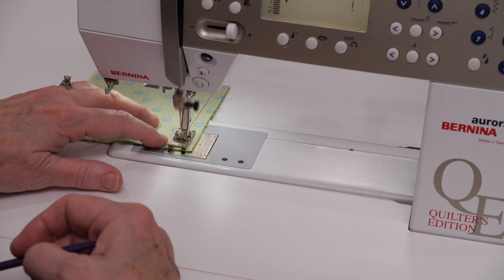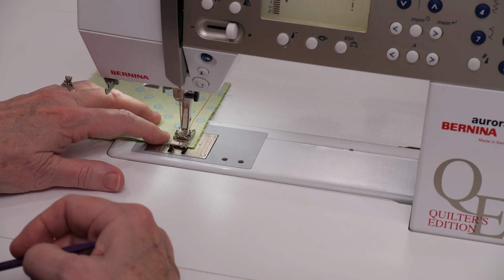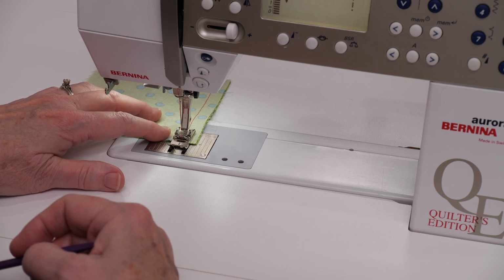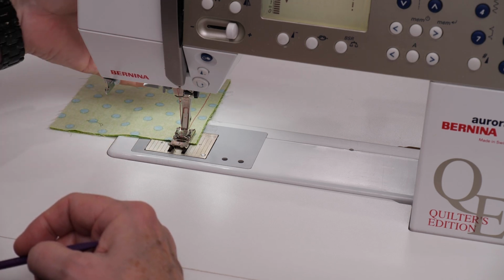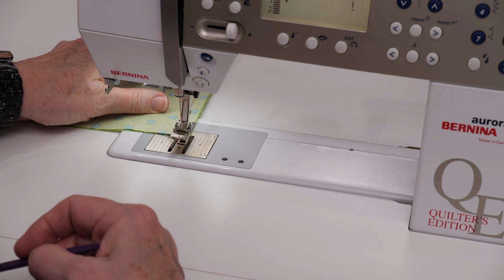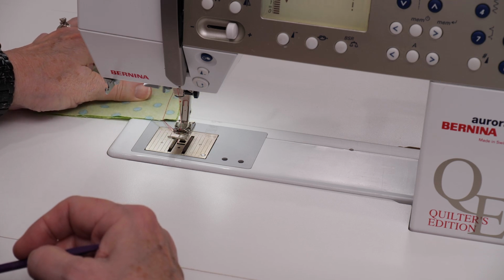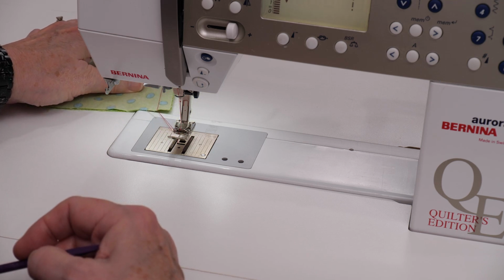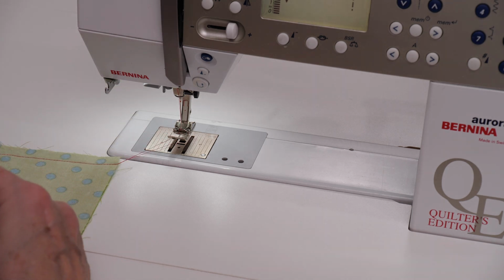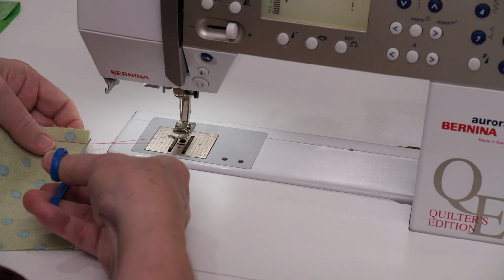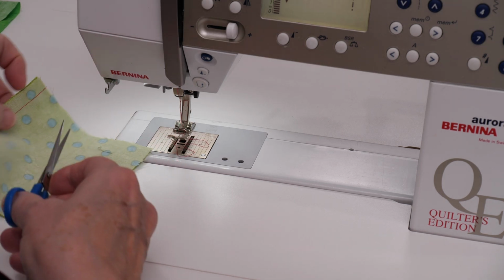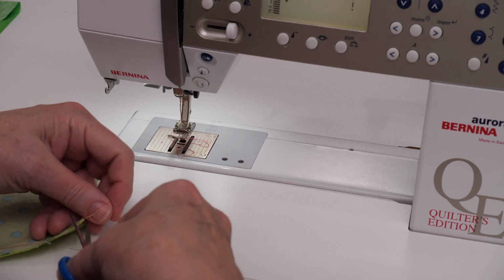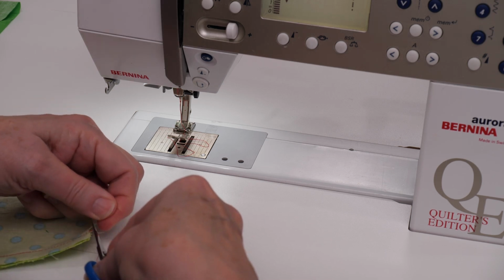If your foot control is not very good, then you might need to stop and do the last few stitches with your hand wheel. When I get to the end there, I'm going to lift my presser foot up and I'm going to pull this back. Usually it's better to pull it back instead of pulling front. And then I'm going to take my scissors and I'm going to cut the top. I'm going to cut these two off right here. And I'm going to turn it to the other side and I'm going to cut the top two off.